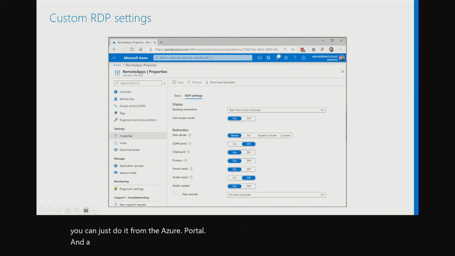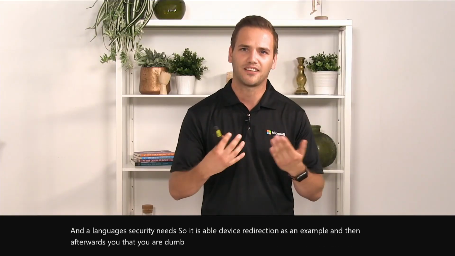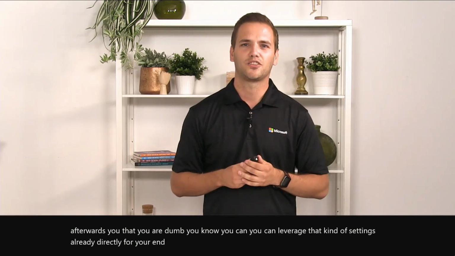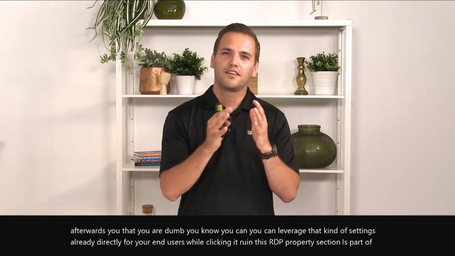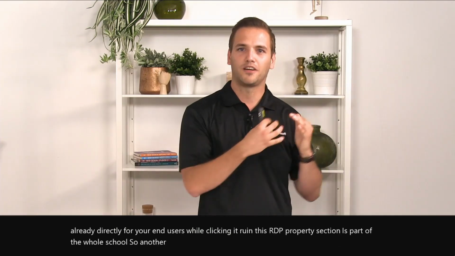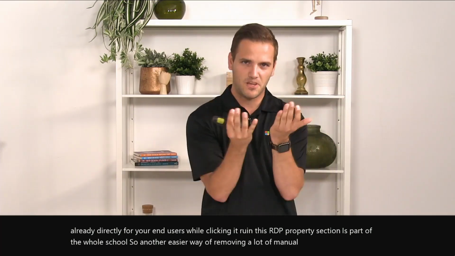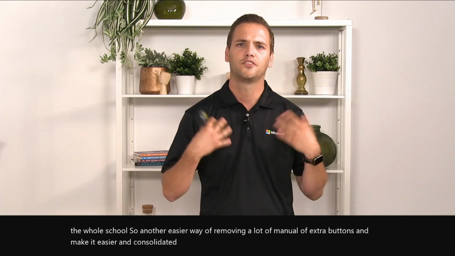So disable device redirection as an example, and then afterwards you are done, and you can leverage those settings directly for your end users while clicking it through in this RDP properties section as part of the host pool. So another easier way of removing a lot of manual extra buttons and making it consolidated and available as part of the Azure portal, the Spring 2020 update that I just explained.